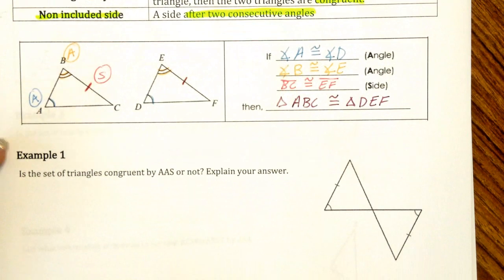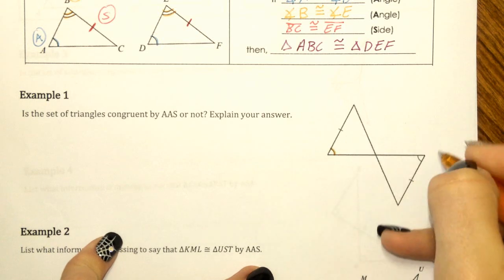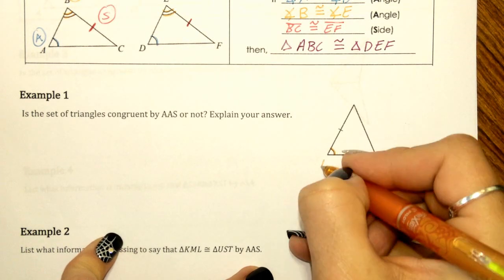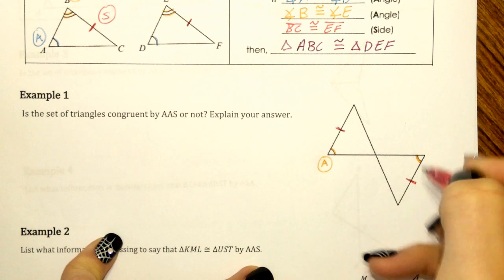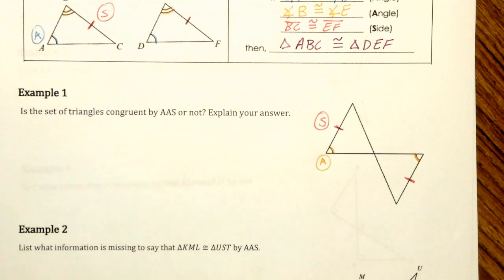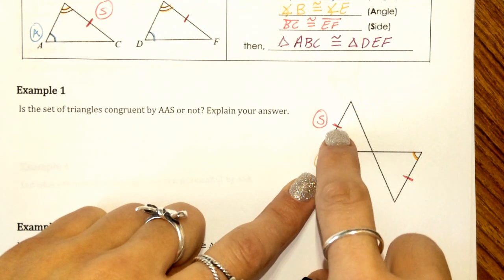Let's go ahead and take a look at our first example here. Is the set of triangles congruent by AAS or not? Explain your answer. So let's first take a look at what they've given us. I see here that I've got an angle right here, so I have two congruent angles. And I'm noticing these congruent sides. So I have an A and an S. I need another A, and it's got to be this guy here, because if I put it here, then that S is between them.